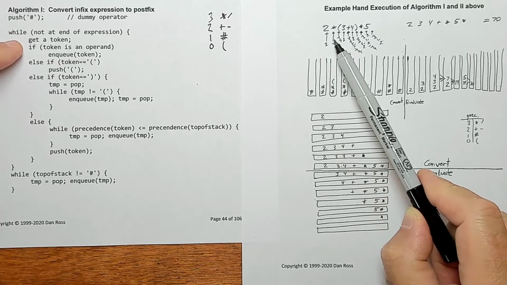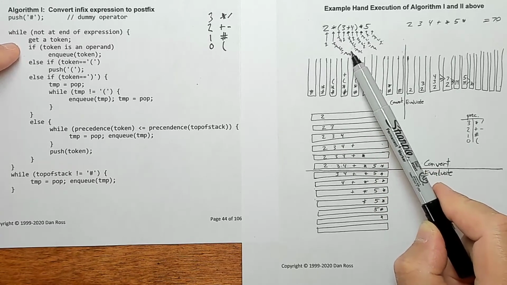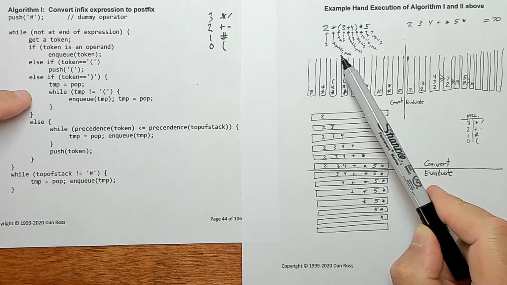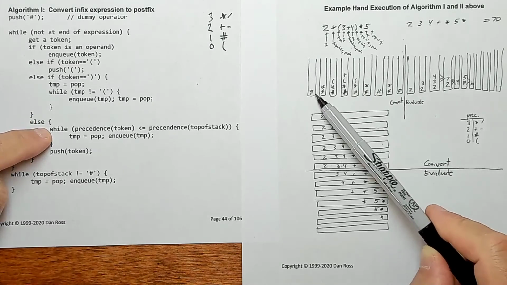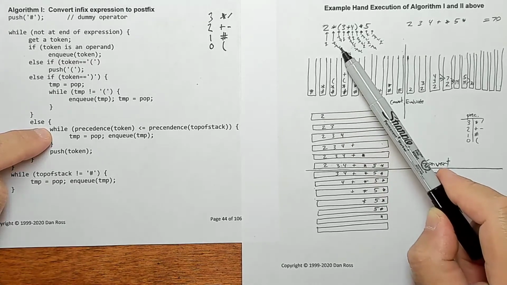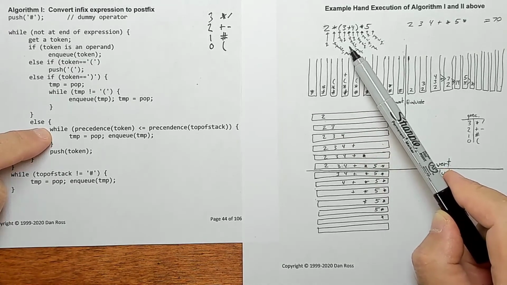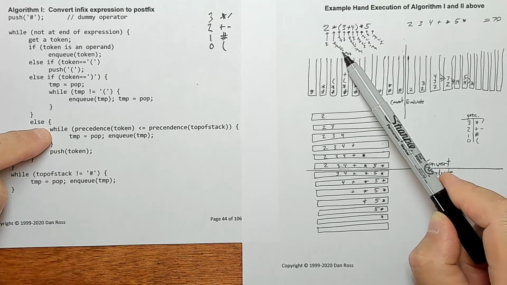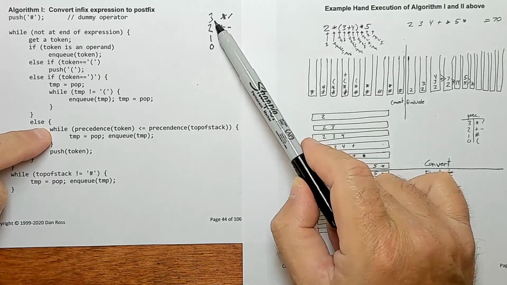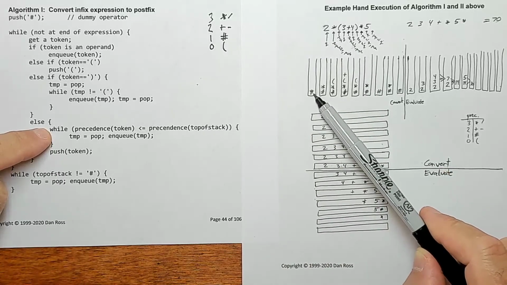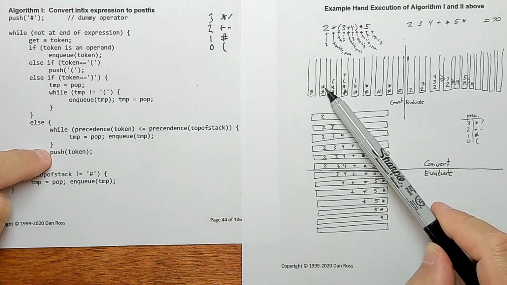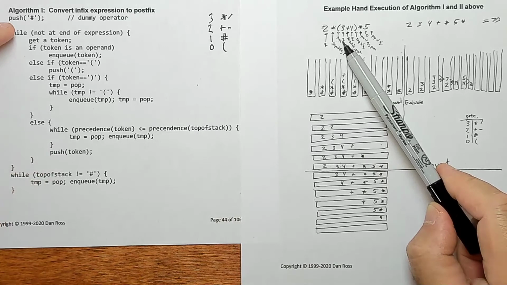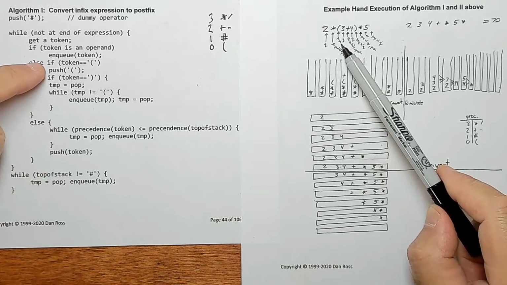Then you get the times, so it's not an operand, it's not a left paren or a right paren. So you check the precedence of the top of the stack and compare it with the precedence of your operator. The precedence of this operator is 3, which is greater than the precedence of the top of the stack. So we don't do the loop. Instead, we push. Okay, then you get a left paren, which you just push.